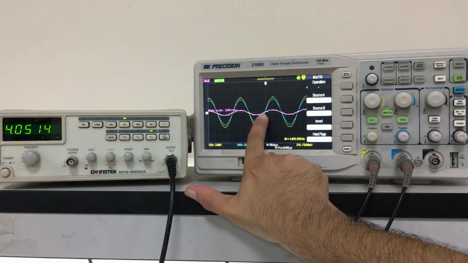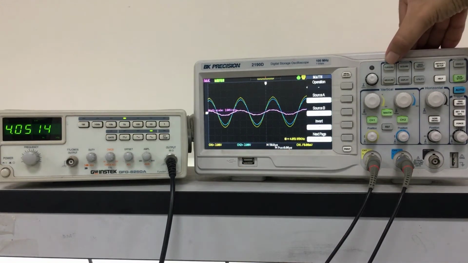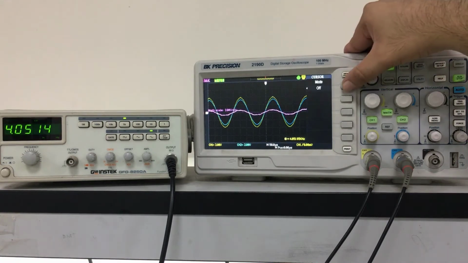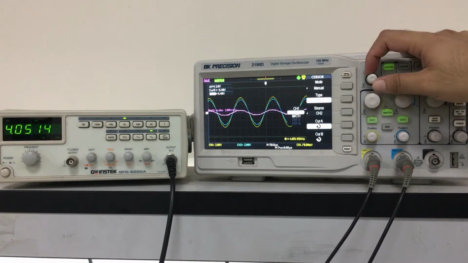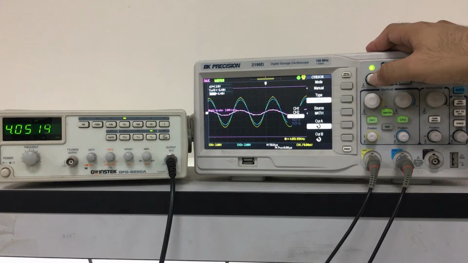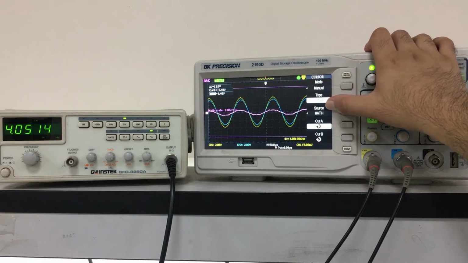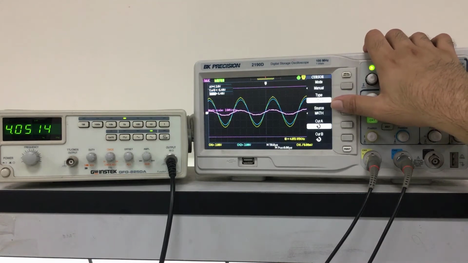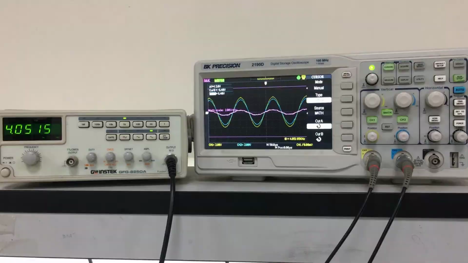And to measure the voltage across this curve, we will need the cursor. So I turn on the cursor by pressing this button and changing the mode to manual. The source should be math, as I am measuring the signal produced by the math function. The type would be voltage, as I am going to take the reading for the peak to peak voltage.